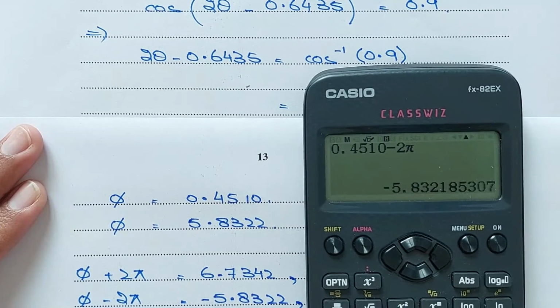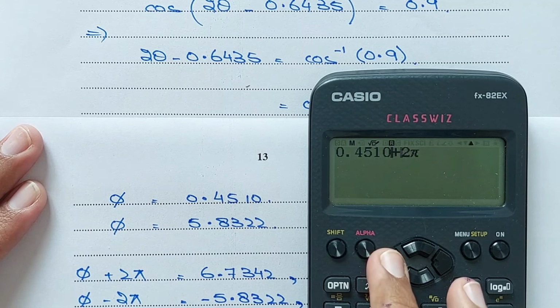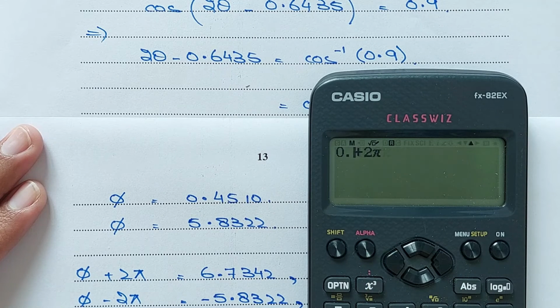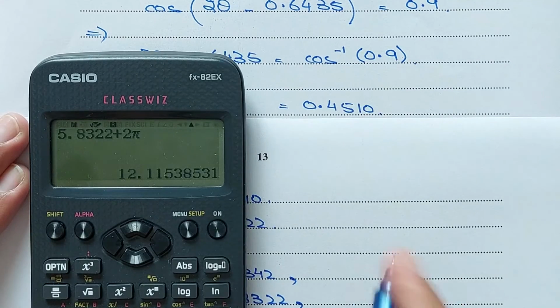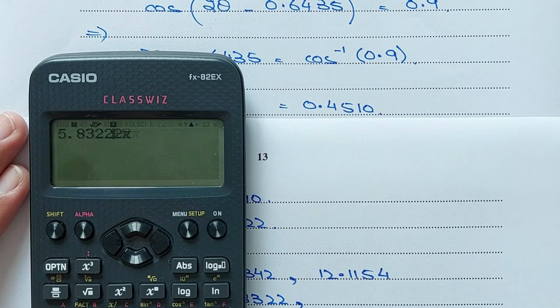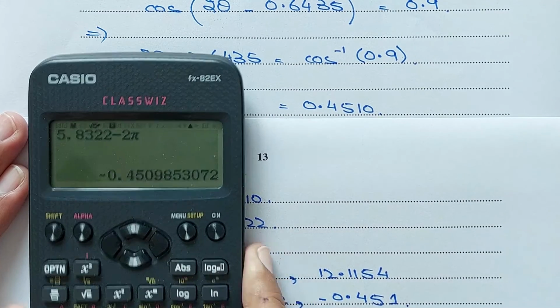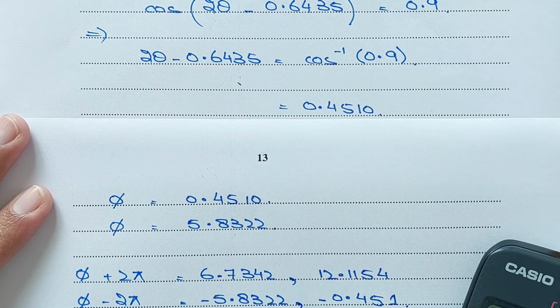Right, now the same for the other number. Let me add first: 5.8322 add 2 pi is 12.1154, and the same number subtracting 2 pi is minus 0.451.